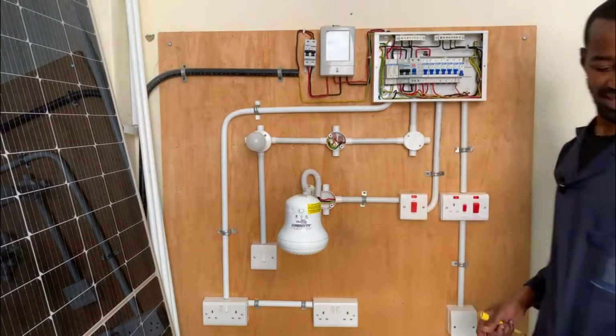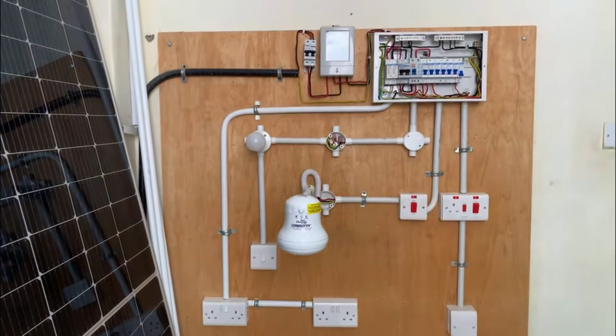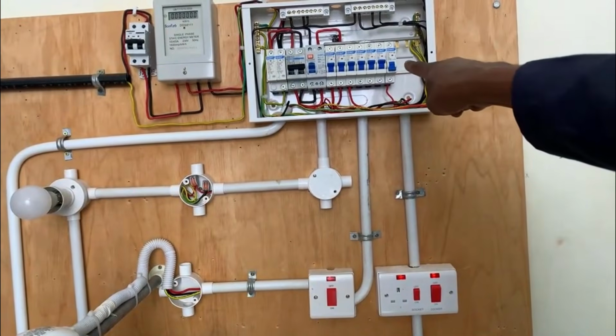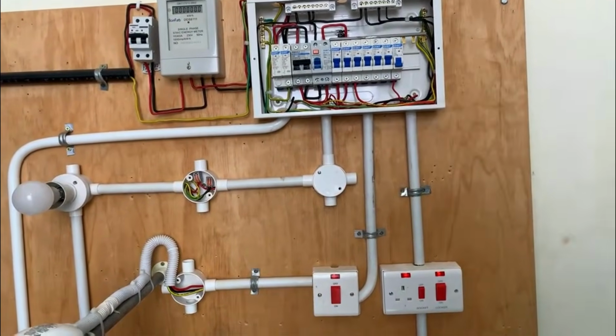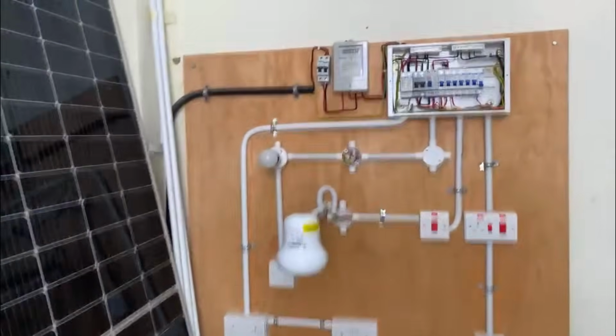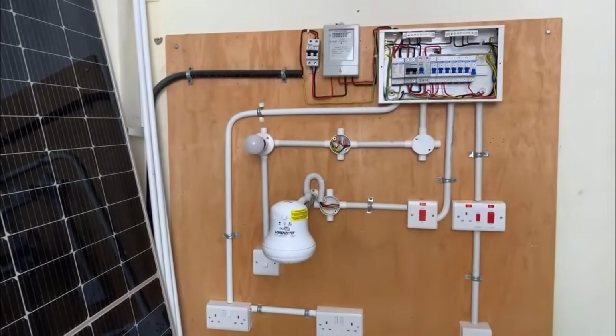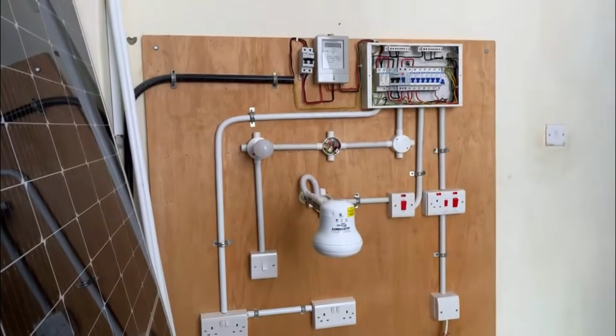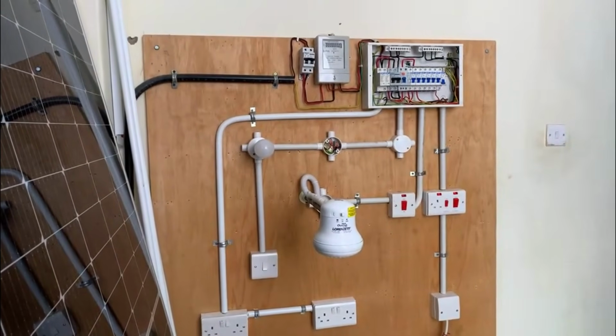So, for instance, here, I don't know whether I can get the camera closer so that you can see. I have a 6 MCB, a 16 MCB, and a 20. So you can have those as dedicated circuits, my top boss. Dedicated circuits, in short, means that you have several MCBs for several circuits, and you simply have to justify.